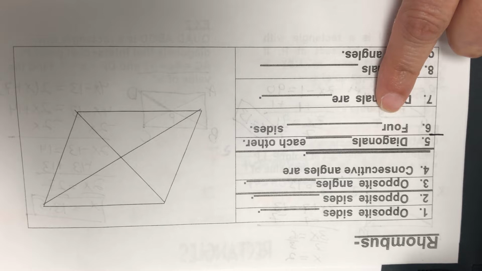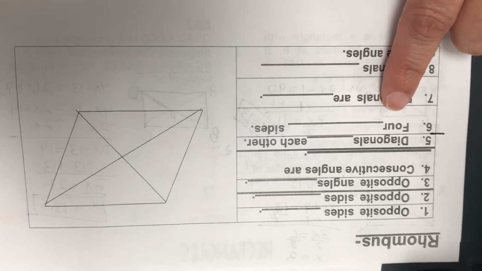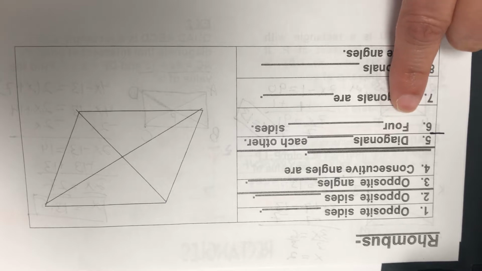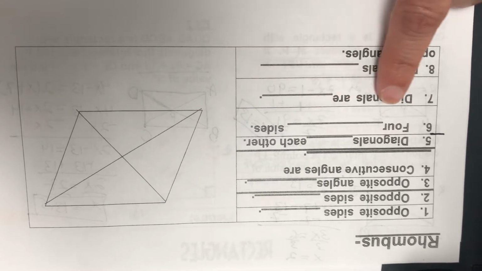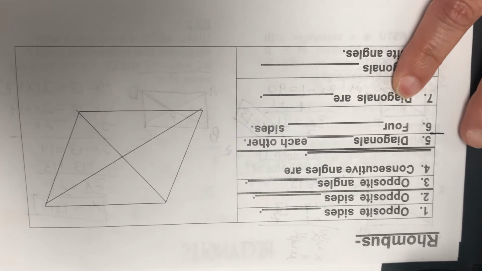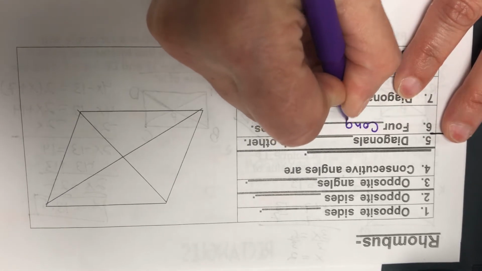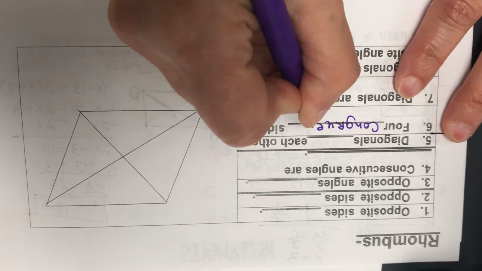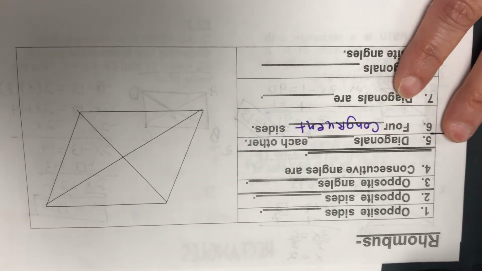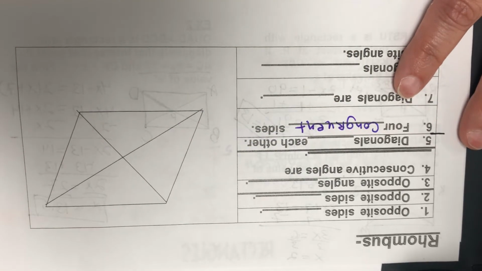So a rhombus is a parallelogram in which all four sides are congruent.